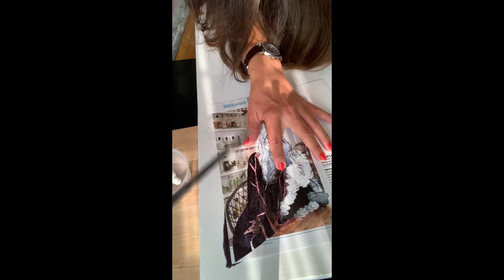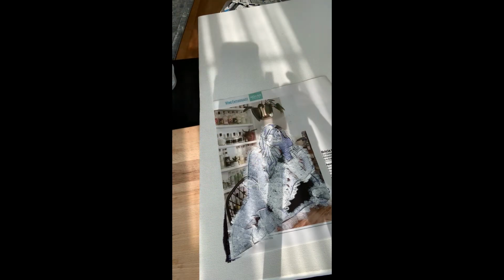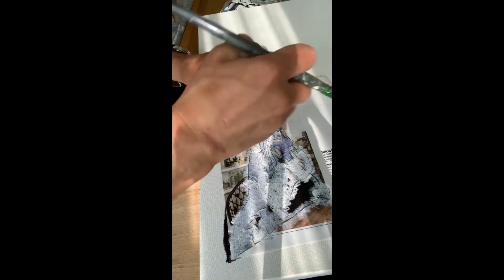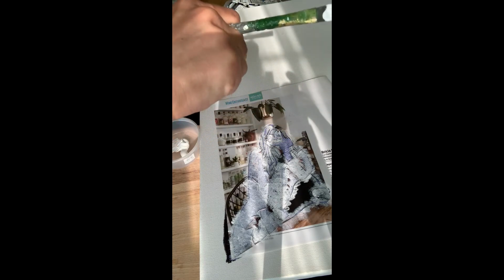I'll be back when I'm done with this. Okay, so at this point I have the whole thing covered. I'm thinking it might be cool to add a gradient though, so I'm going to take another paint. It's a pearlized kind of gold toned paint. I'm going to add a little of that here. Oops, I guess I never opened it. Take this off. All right, I'm going to add a bit of that to my palette.